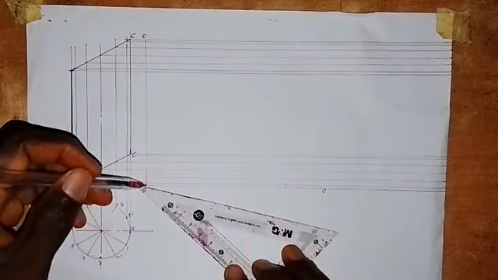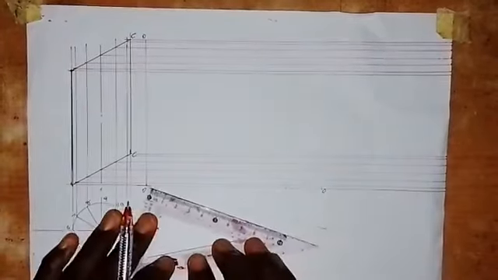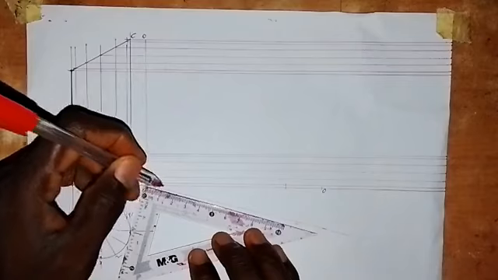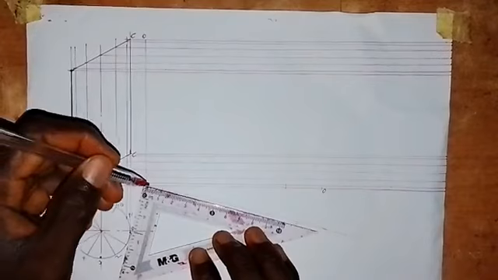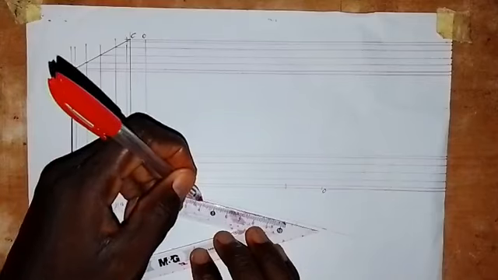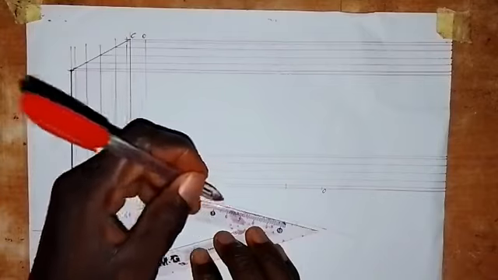So I'm going to draw a line like this, and I'll take 12 equal points on this line. This is 1, 2. I'm using 10 millimeters. So this is 3, here is 4, this is 5, this is 6.